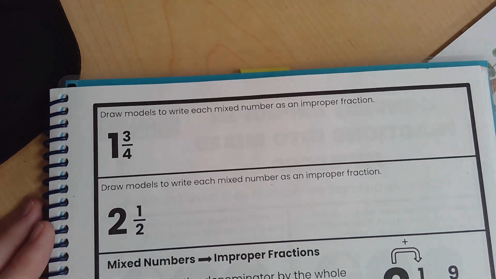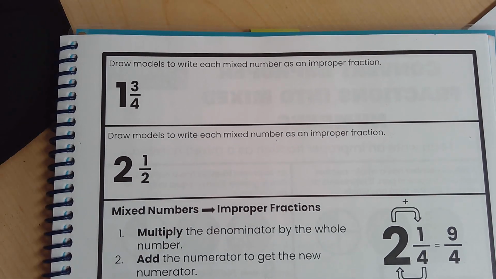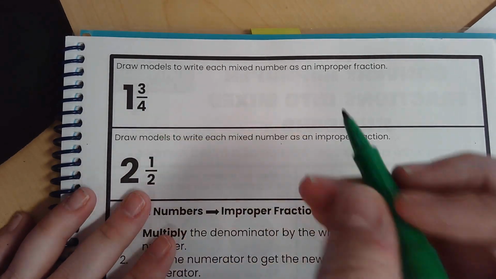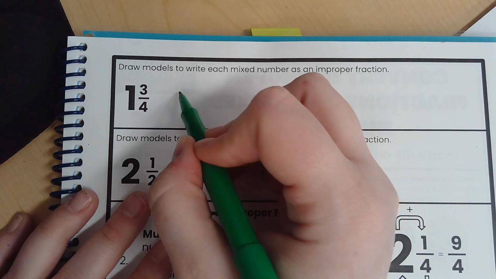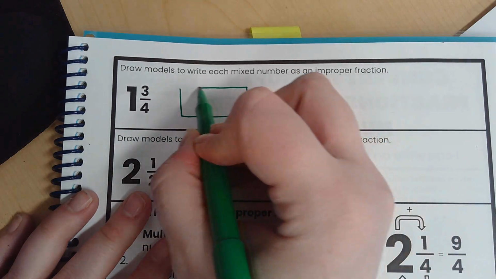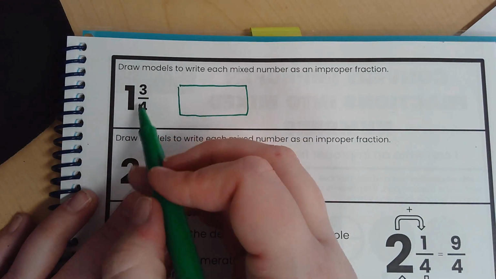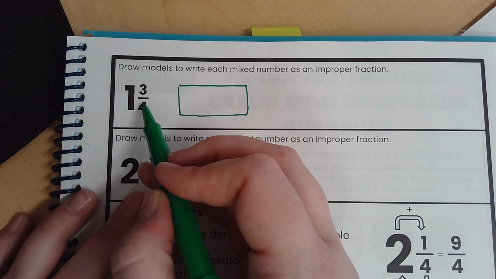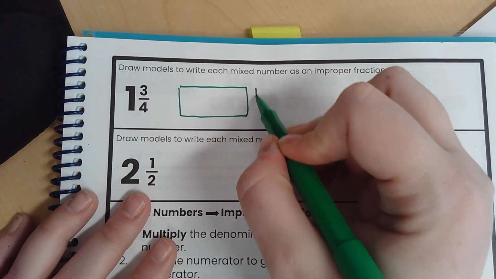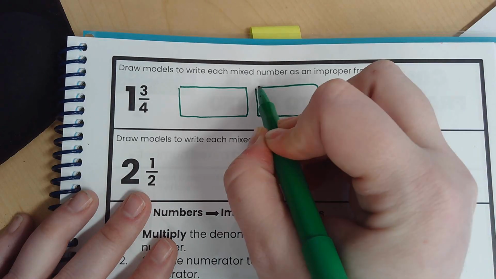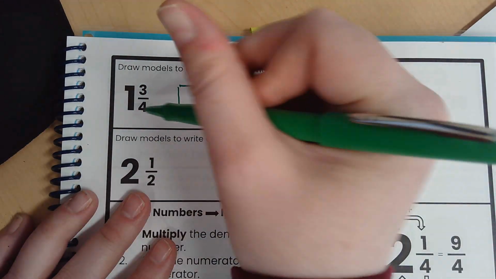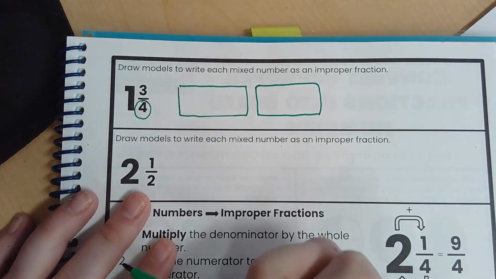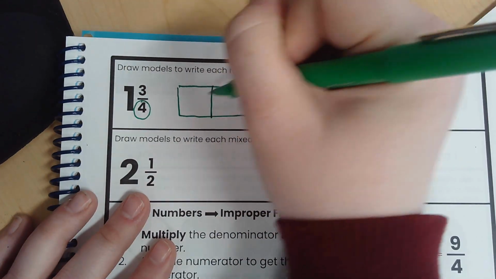This one says draw models to write each mixed number as an improper fraction. So we have 1 whole and we have 3/4. The first thing I'm going to do when I have to draw a model for mixed numbers is make my 1 whole, and then because I have a fraction next to it, I'm going to make another whole that's the same size. Now I look at my denominator of the fraction. My denominator is 4, so I'm going to split it into 4ths.